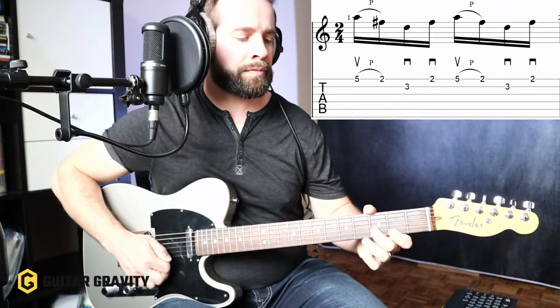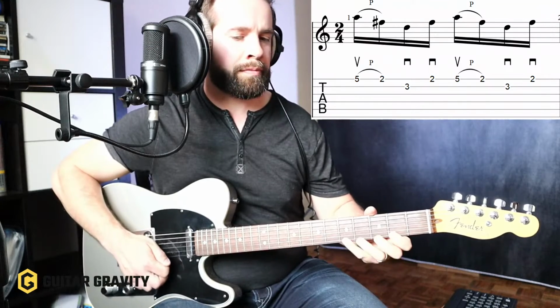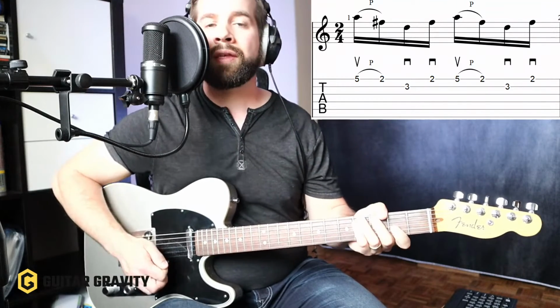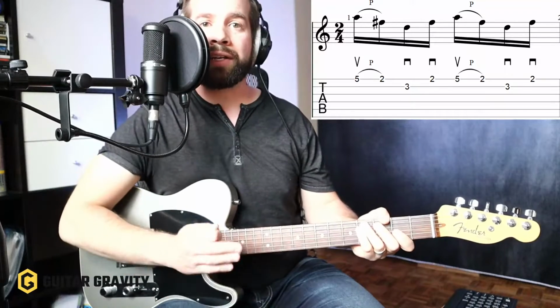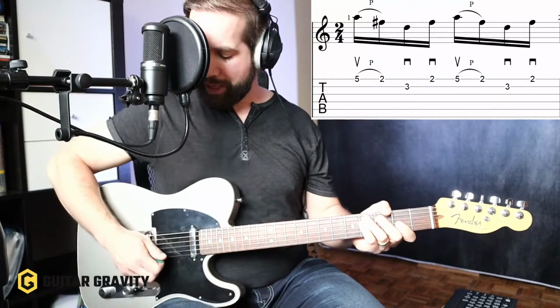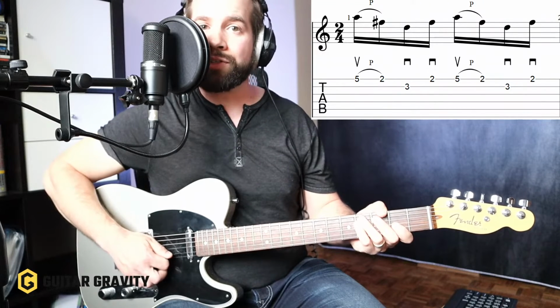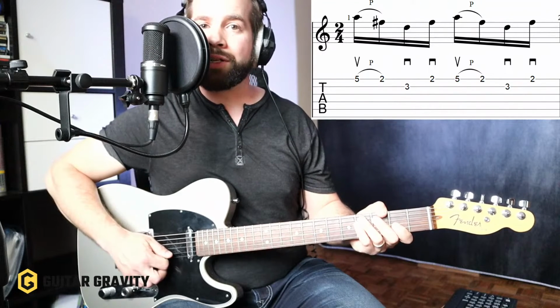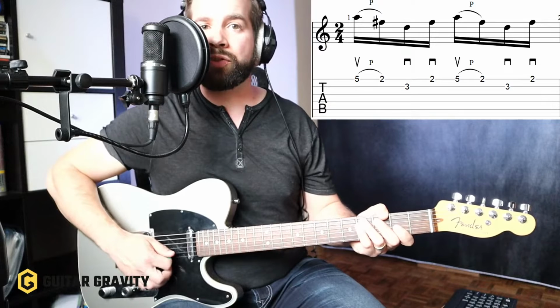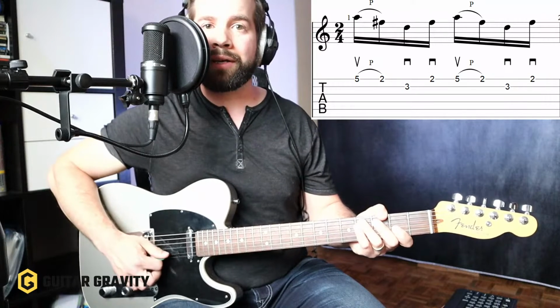So that's the first level of sweep picking. Like I said, we are maintaining our picking motion on our right hand, digging into the string, and we're allowing each string to be caught by our pick.